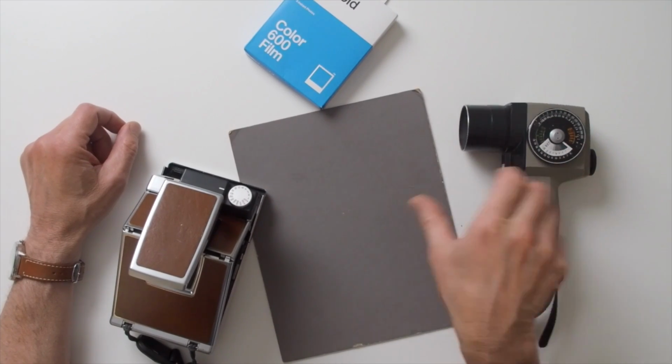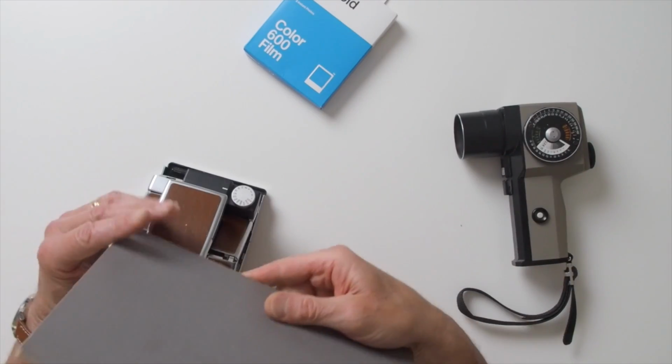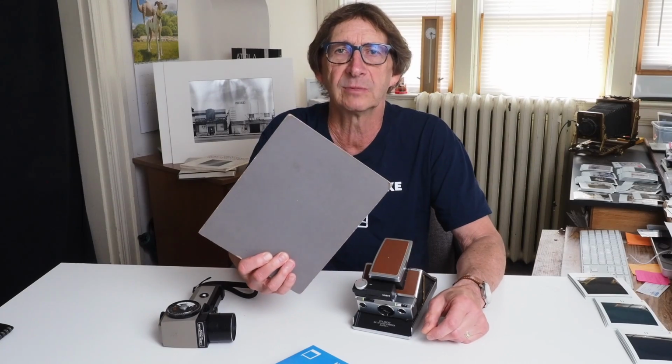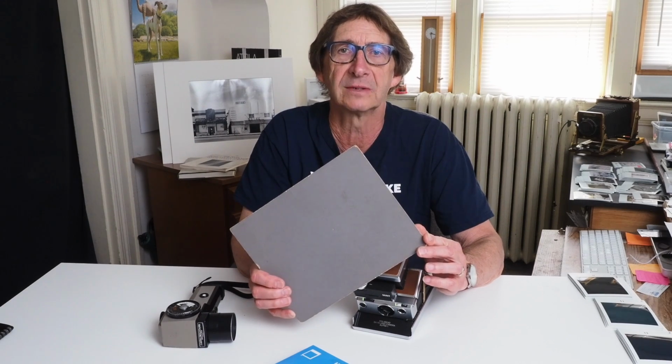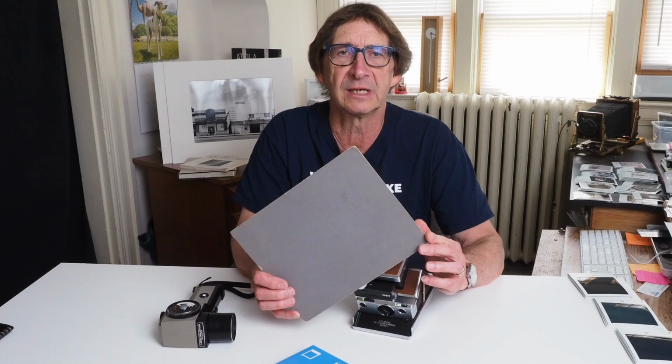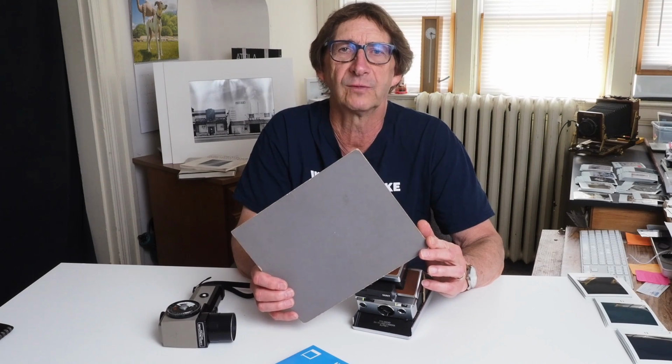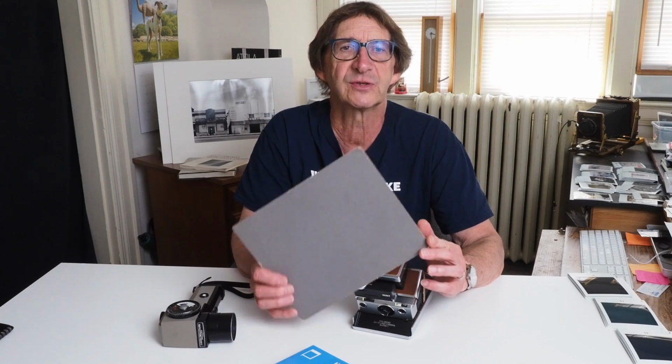So the third thing you're going to need is an 80% gray card. Not terribly expensive, and I happen to have a bunch of these, old Kodak gray cards, kicking around, but you can certainly find them easily enough online at B&H Photo, for example, or at your local camera store. So get yourself one or a stack of those.